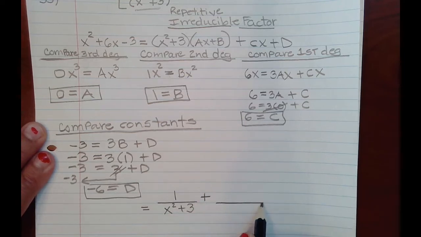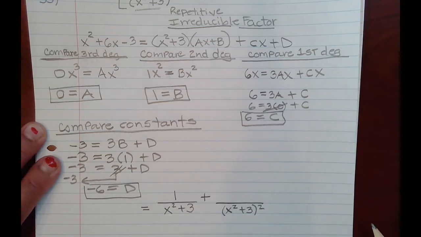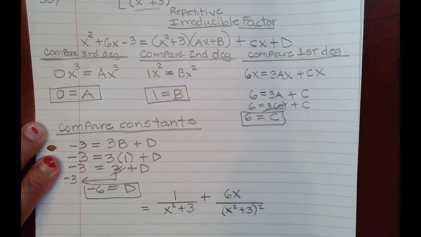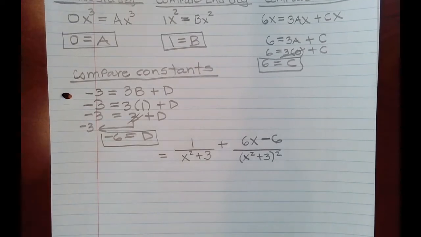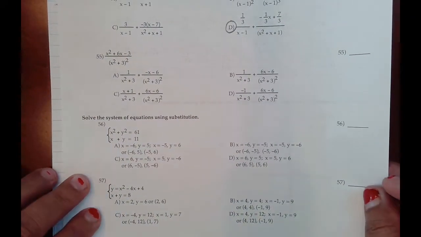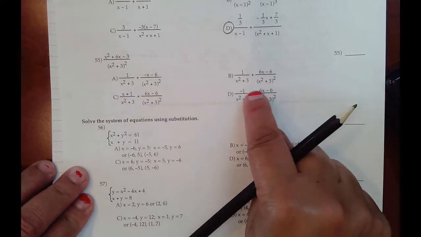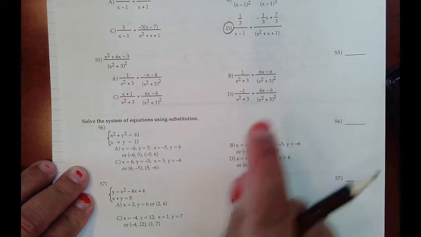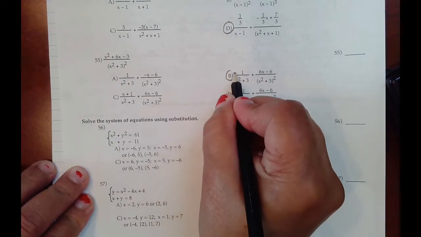Plus, for the denominator, that was x squared plus 3, but to the second degree rather than the first degree. You have a numerator of cx plus d. C turned out to be 6, plus d, the d value turned out to be -6. And this is your decomposed fraction. So for number 55, 1 over x squared plus 3, and then it was 6x minus 6 over x squared plus 3 to the second degree. So for 55, that is B.